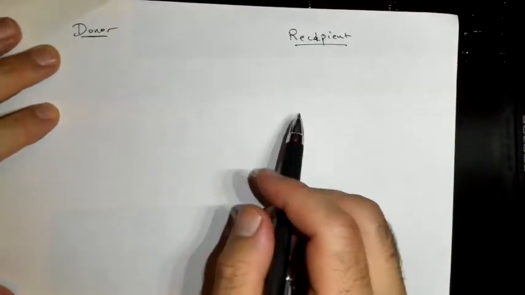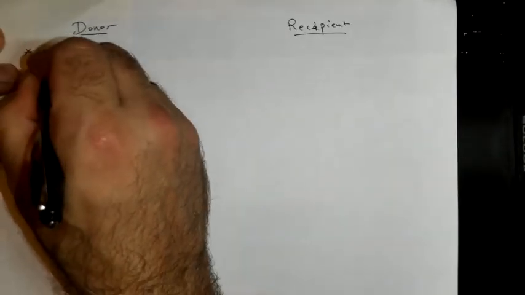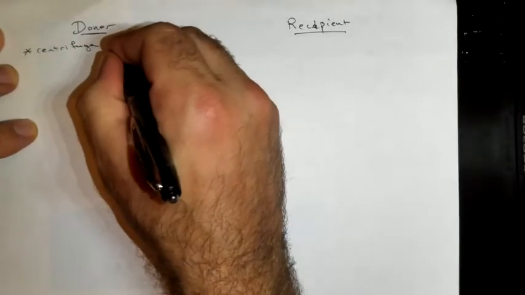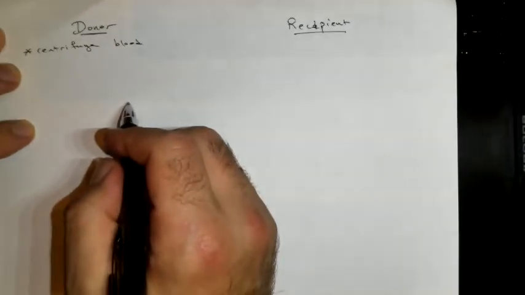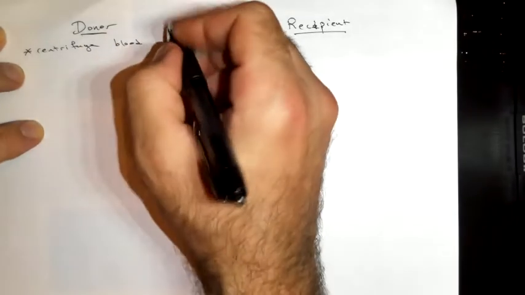And for the donor, you have to understand that what we're going to do is centrifuge the blood, which was talked about at the beginning of chapter 19, where we spin the blood around and separate it into its components. And if you recall, there is the plasma, there is the buffy coat, and there's the RBC layer, right?